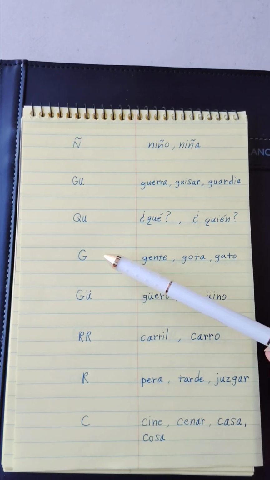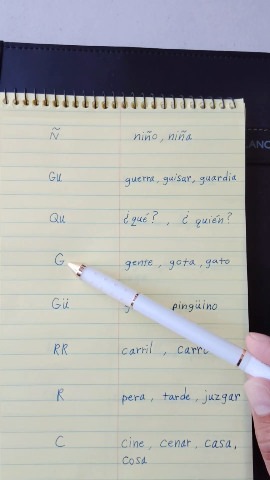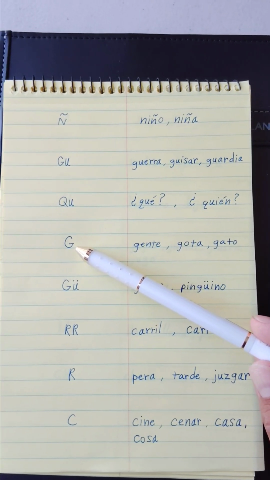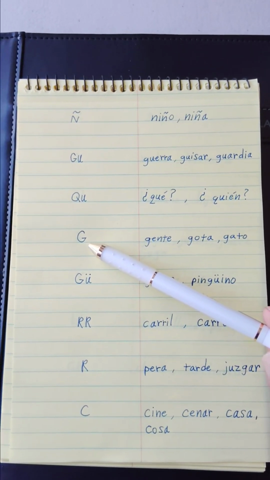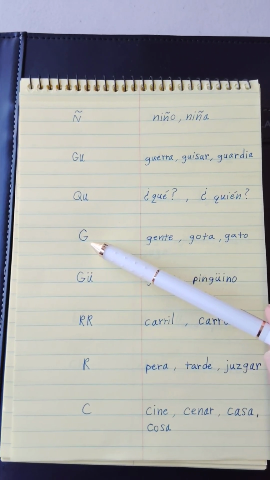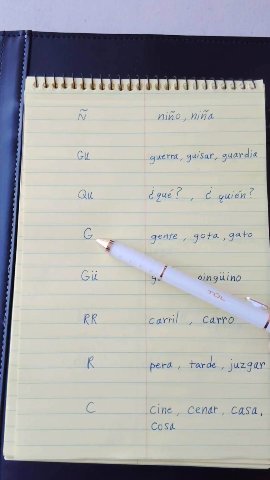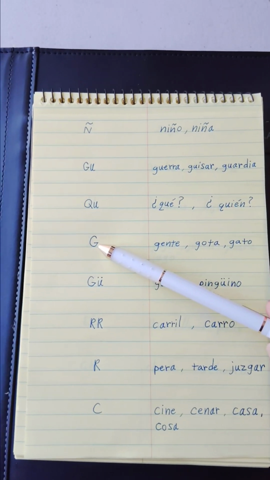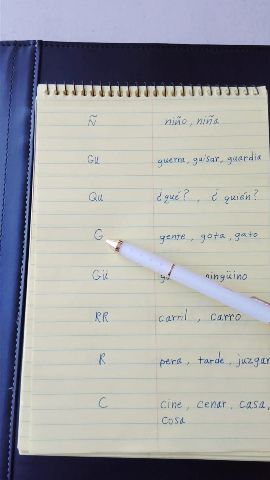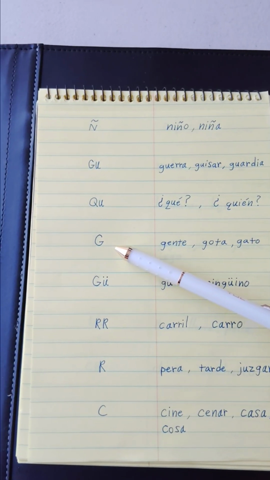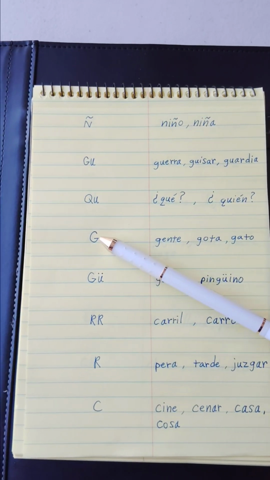Now, moving on to the letter G. The letter G can either have a g sound or an h sound, like the H in English. It will only have an h sound if an E or the letter I follows this letter.